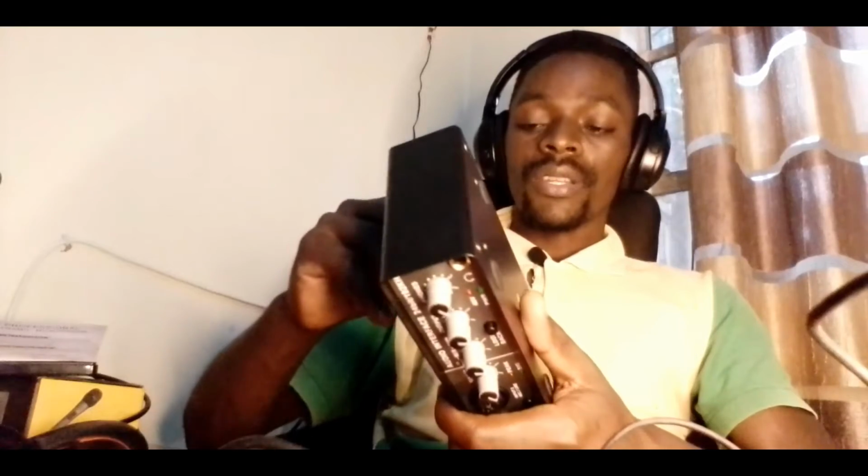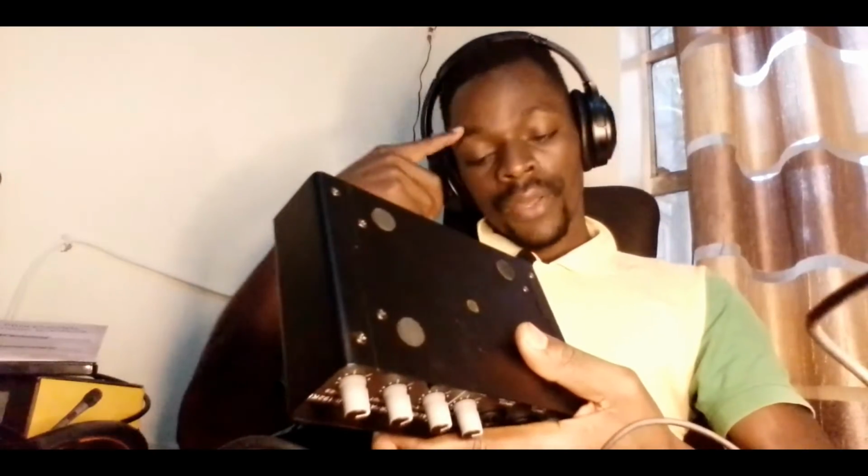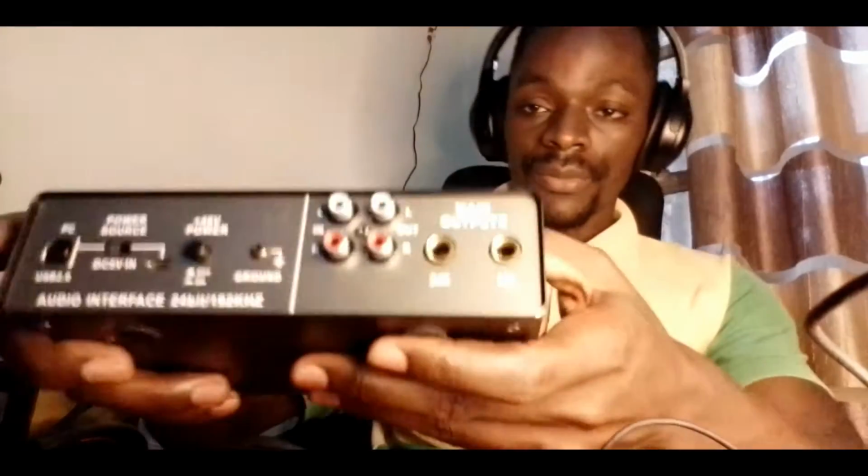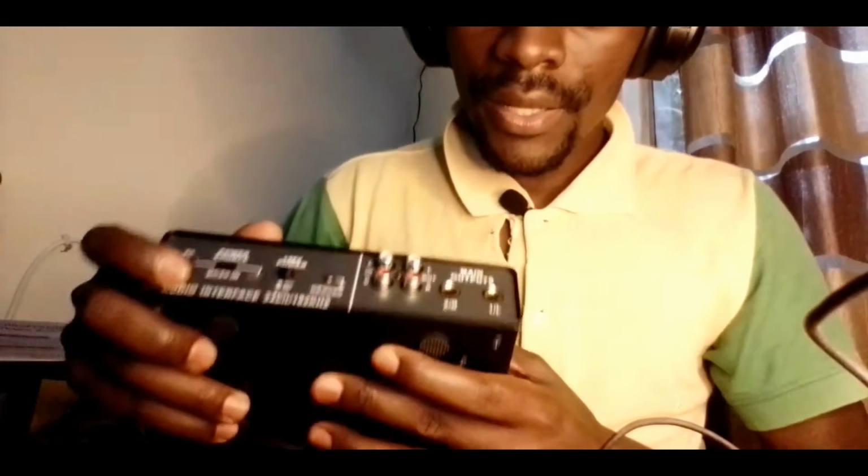Now let's just look at some simple connectivity purposes, some features that make it better than recording direct from your mobile device or your phone or laptop or tablet. If you look at this, it has different input and output systems. Let's begin with that as the first thing.